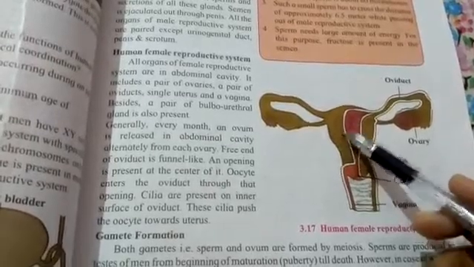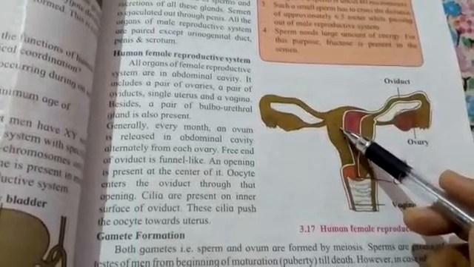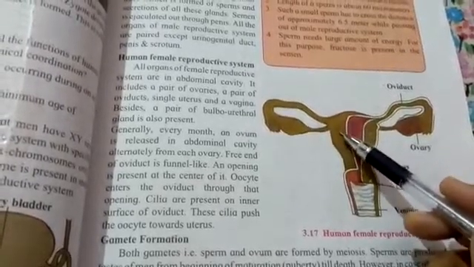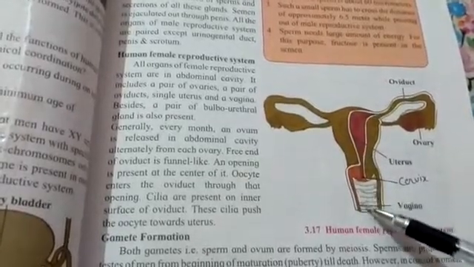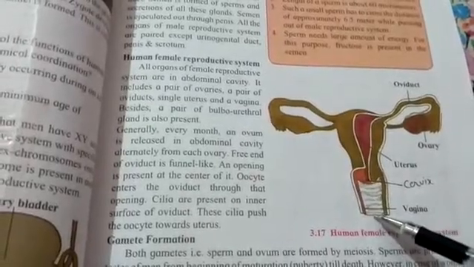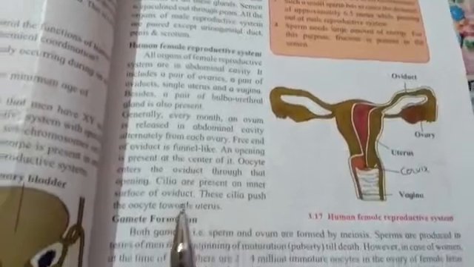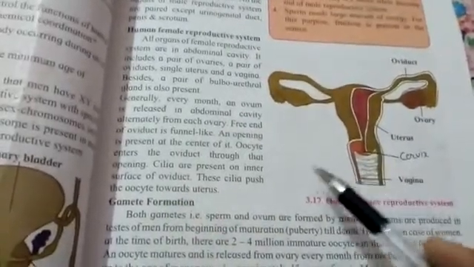But if that egg does not get a sperm to unite with, no fertilization will take place, and then that egg will come out through the vagina in the form of blood, which is known as bleeding. That is known as the menstrual cycle. So this is how the female reproductive system works.